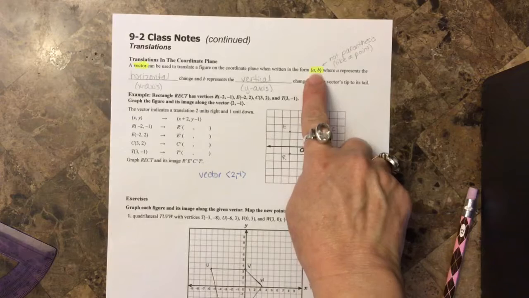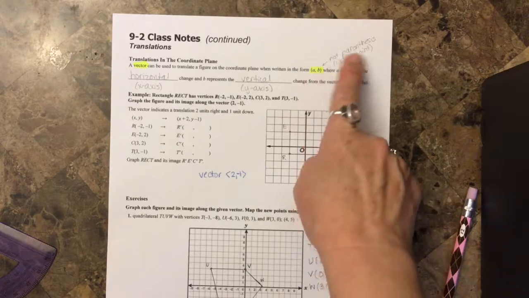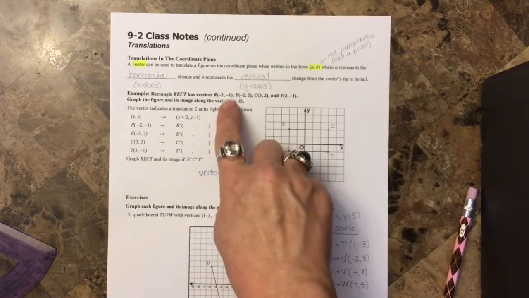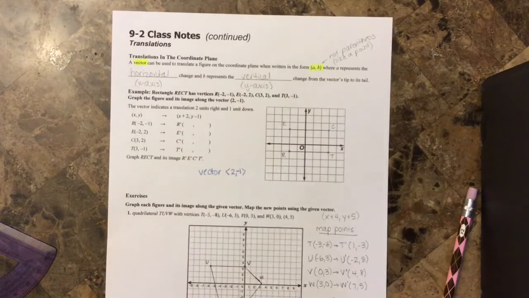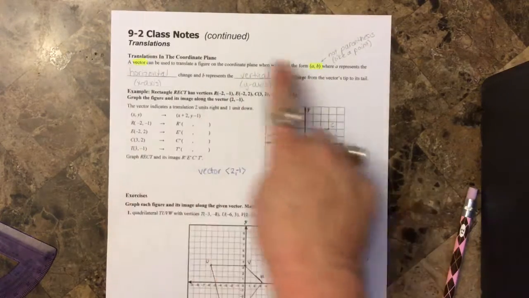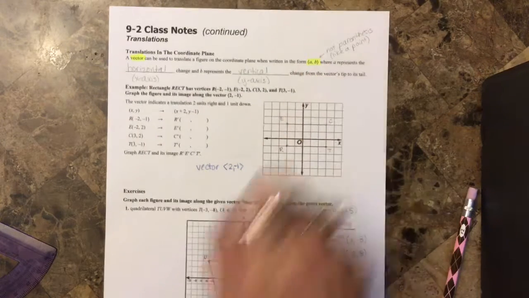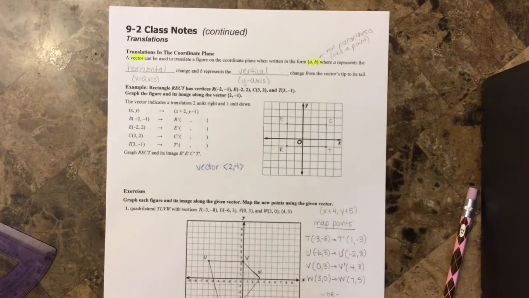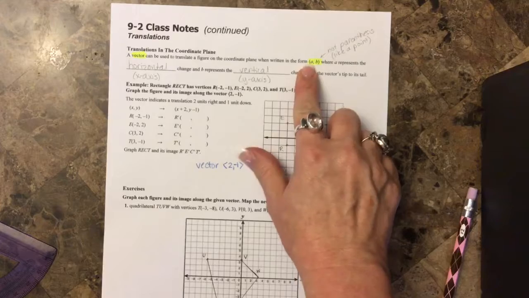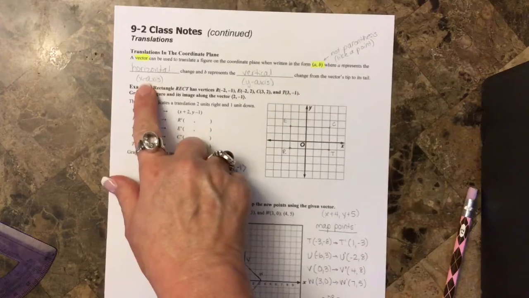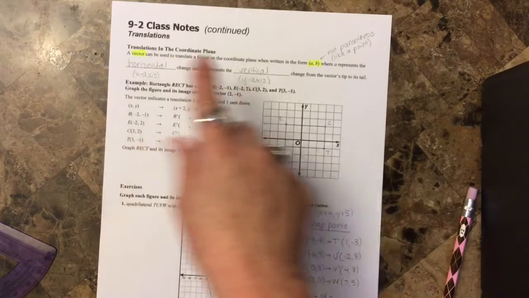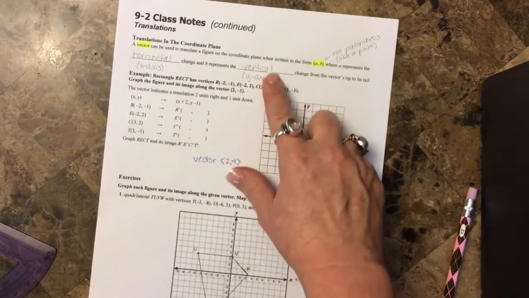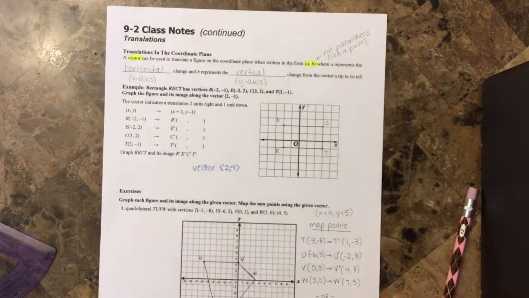Notice that you'll know it's a vector because it doesn't have parentheses like a point. It has these sort of pointed parentheses. I don't know what they're called, but you'll know it's a vector because it has these pointy parentheses on each side. The first number in the vector tells you how far left or right you're going to go horizontally, or along the x-axis, and then the second number will tell you how far you're going to go up or down along the y-axis.